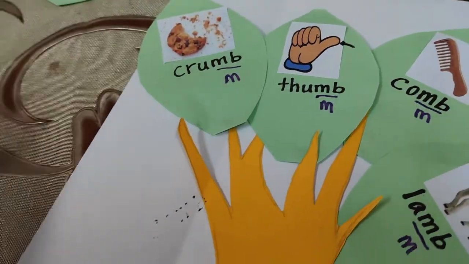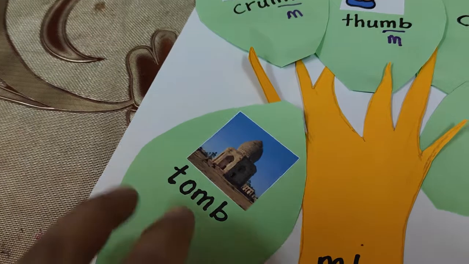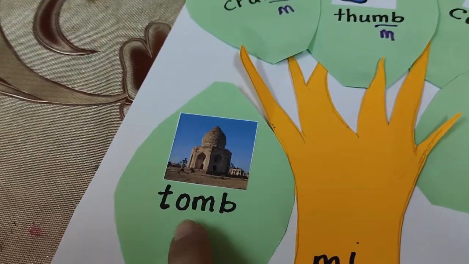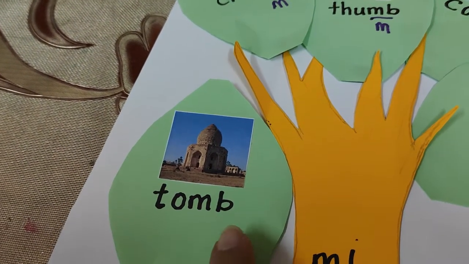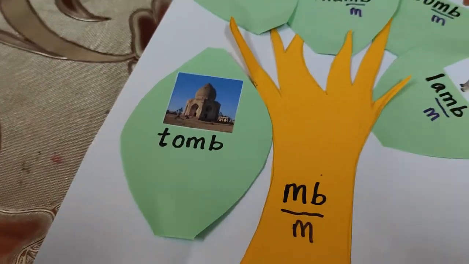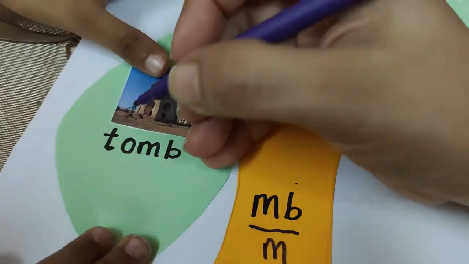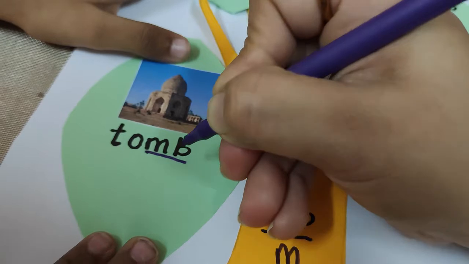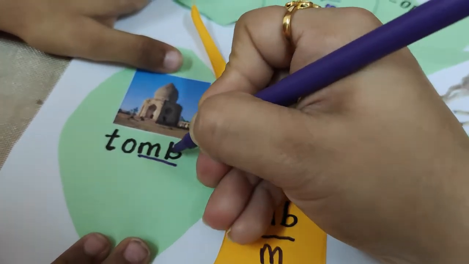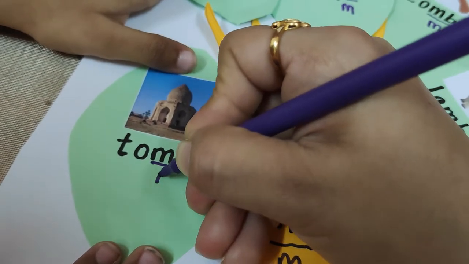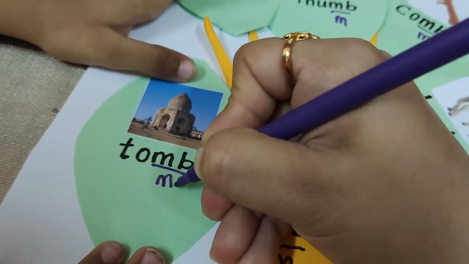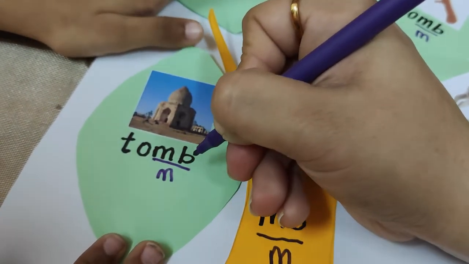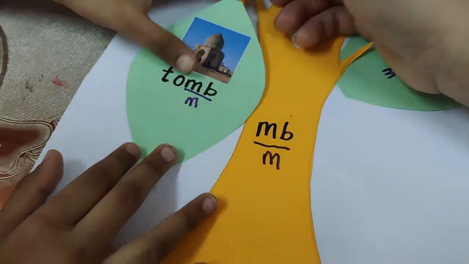Now next one. What is the sound of T? The sound of O? And the sound of MB? Which letter makes the sound here, M or B? M. So MB makes the sound M. So T-O-M-B, tomb. Very good.